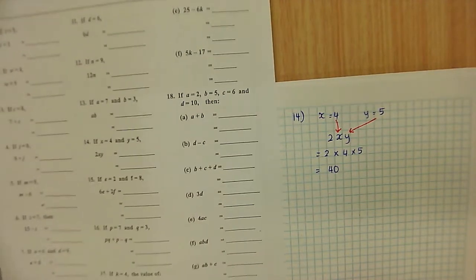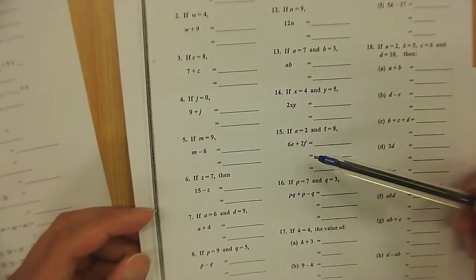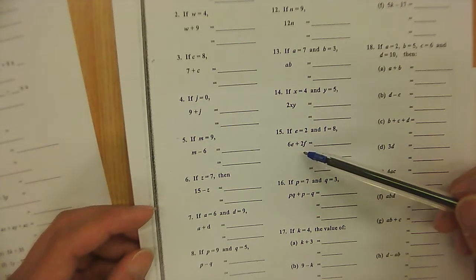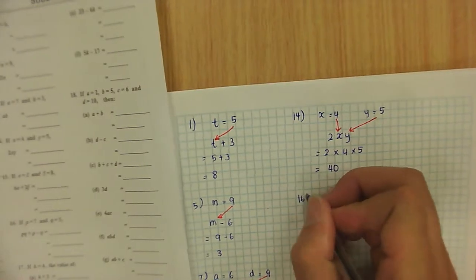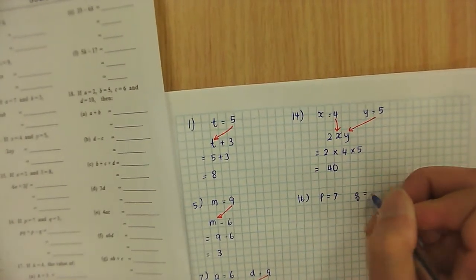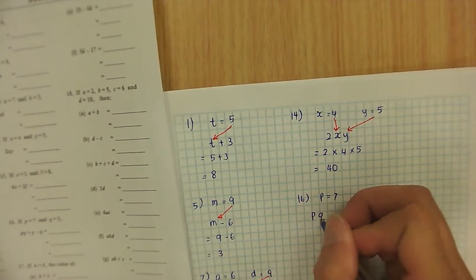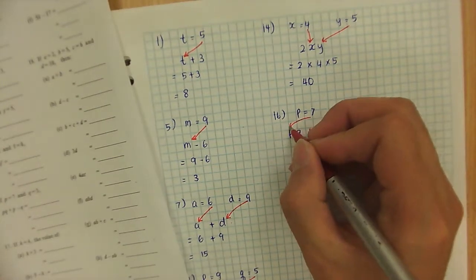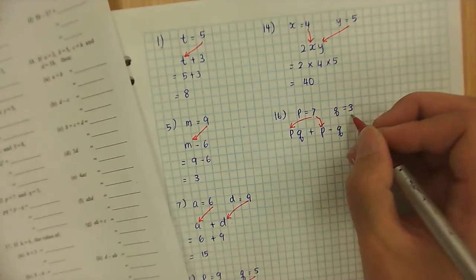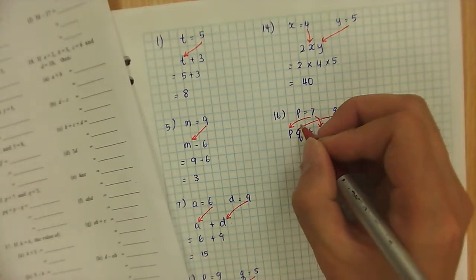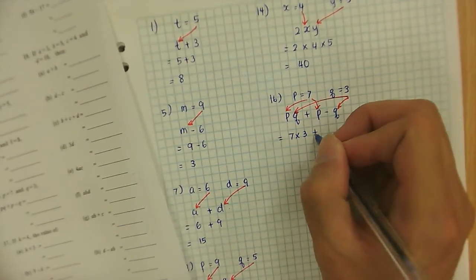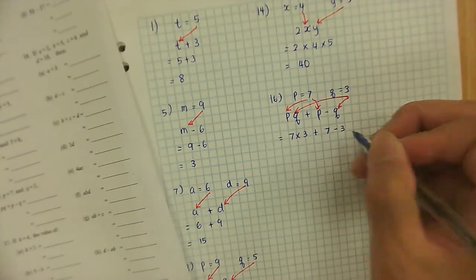Now, we're going to develop this expression into a more complex expression, which is something like question 15. 6e plus 2f. Question 16. P equals 7, Q equals 3. PQ plus P minus Q. Let's do this together. P is 7, and then Q is 3. Alright, let's do this. 7 times 3 plus 7 take away 3.